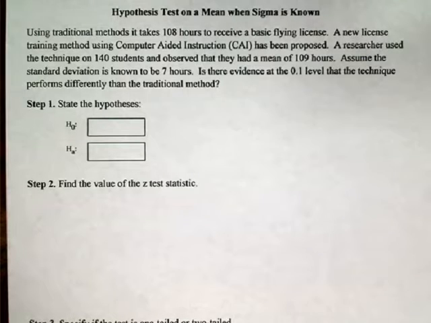A new license training method using computer-aided instruction has been proposed, and a researcher who used this technique on 140 students observed a mean of 109 hours. We're going to assume that the standard deviation is known to be 7 hours. Is there evidence at the 0.1 level that the technique performs differently than the traditional method?